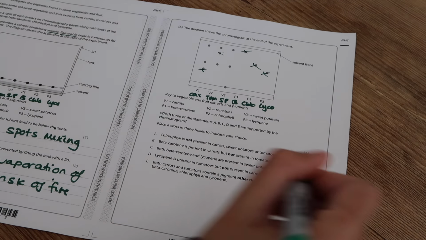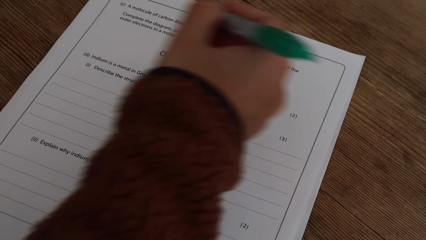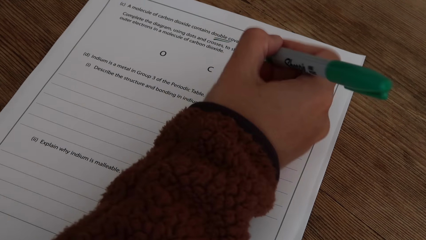Complete the diagram using dots and crosses to show the arrangement of the outer electrons in a molecule of carbon dioxide. So handily they've already shown the arrangements of the atoms, so I'm just going to fill in. This is going to be really wonky. No! Needs to be more circular than this, guys. Should have made my middle circle bigger.